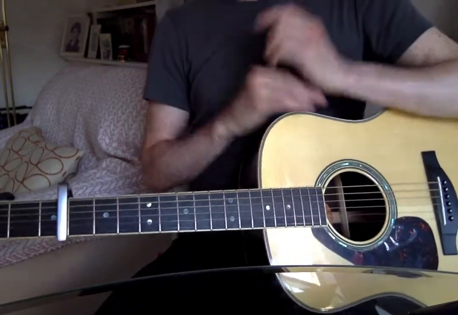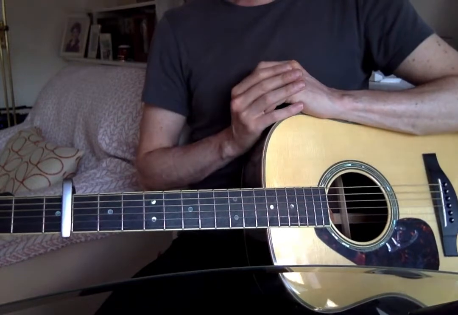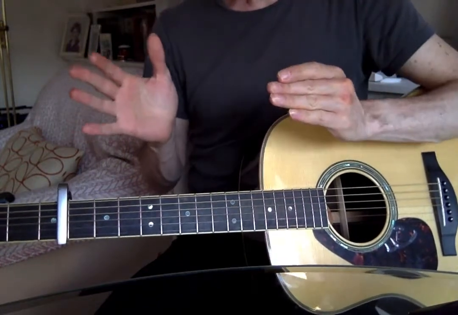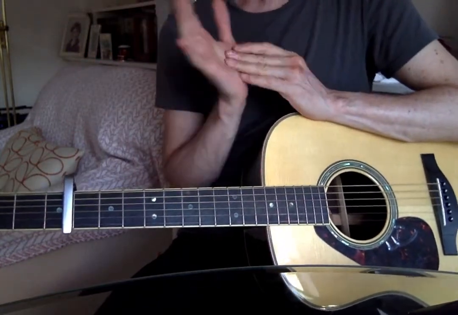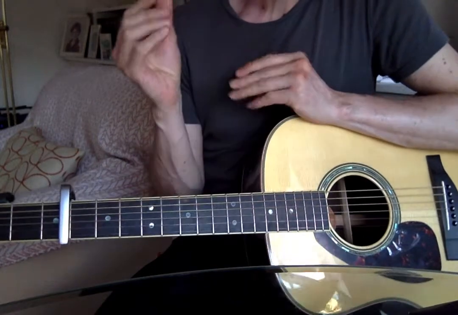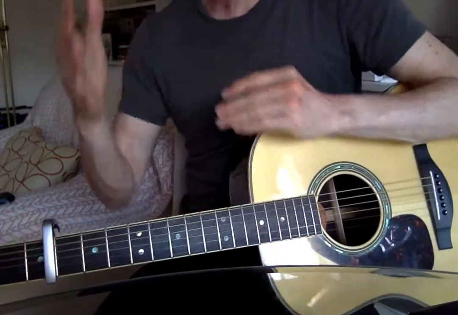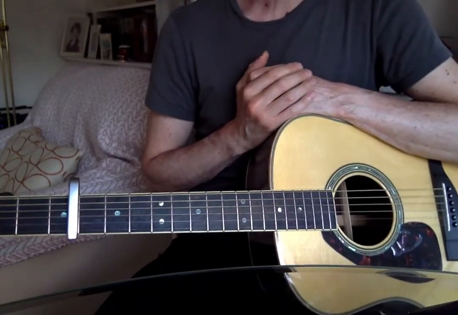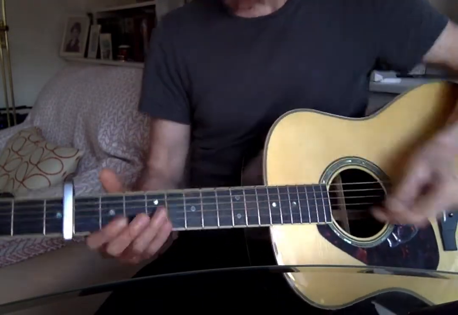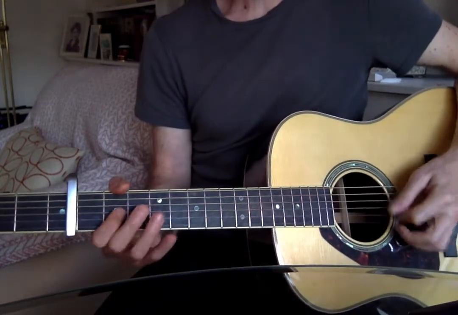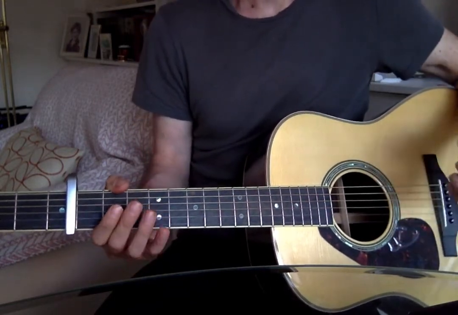So the thing to do is use notes from the scale, and then they've got to fit the timing. So typically in country, in this sort of pace song, it's rumbling along at a medium pace, you're going to use 8th notes. That is 1 and 2 and 3 and 4 and, yeah, that speed.